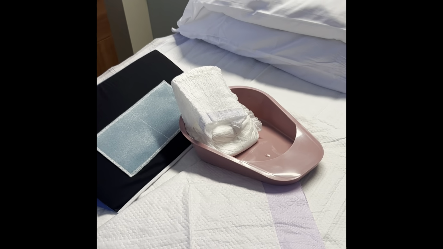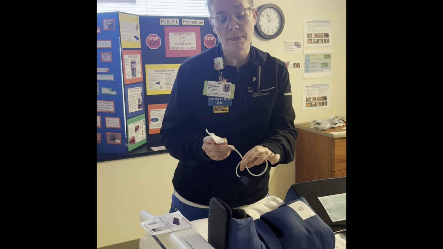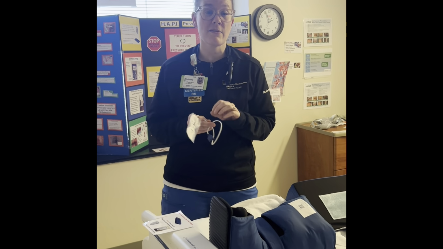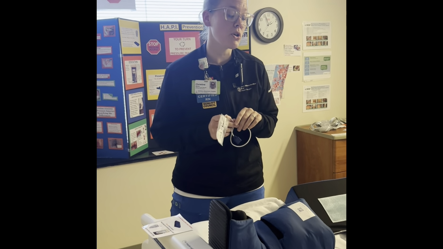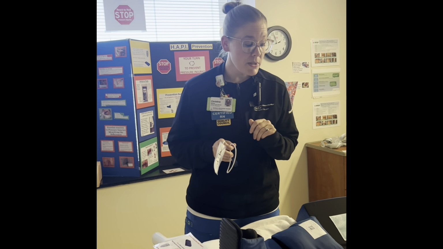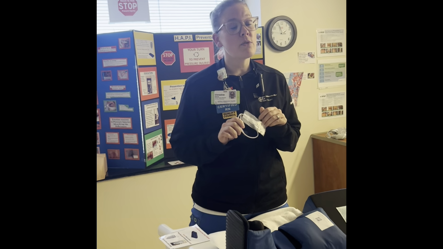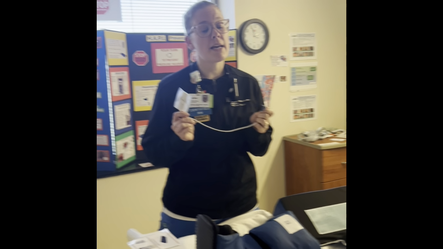A huge takeaway is pulse ox probes. If we do not need to be using them, we should remove them if they're not connected to the monitor. We had a patient that had a pulse ox on the foot with the heel lift boot in place, was not connected to the monitor, and the blue portion coiled up to the side of the foot, and they ended up with an extensive deep tissue pressure injury that was hospital acquired. So if you have a patient that needs to be on a continuous pulse ox, we should be reassessing the patient that it's still appropriate for them to be on it and rotating these sites every shift.